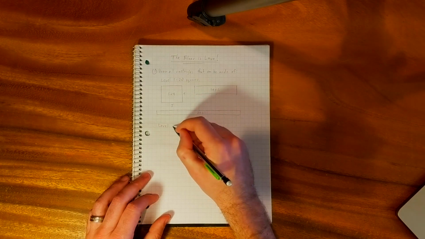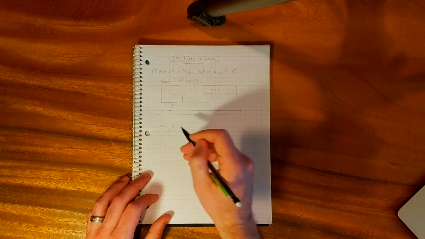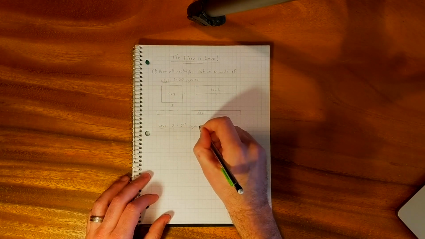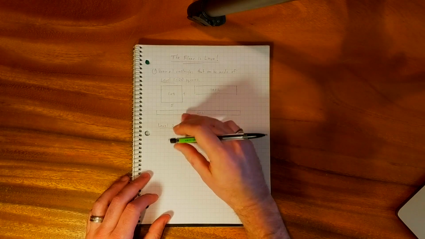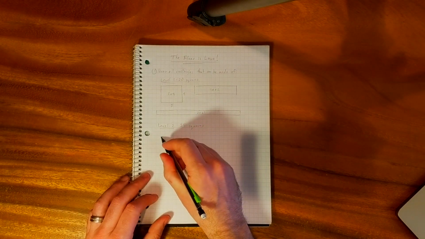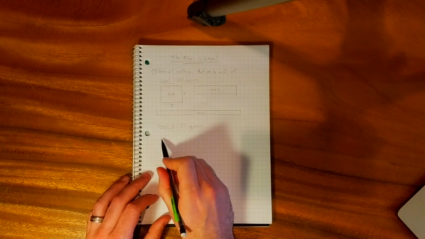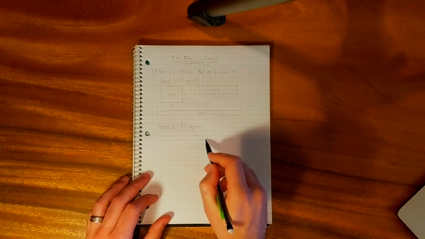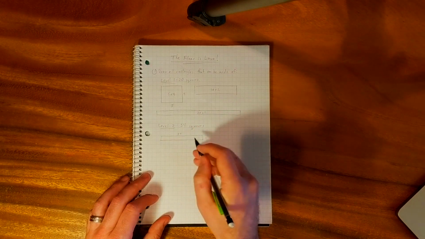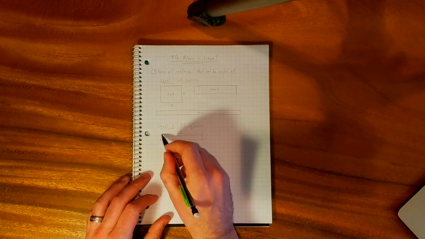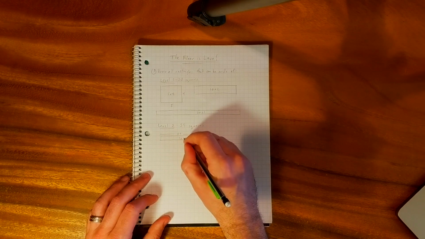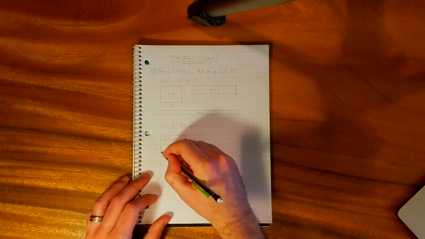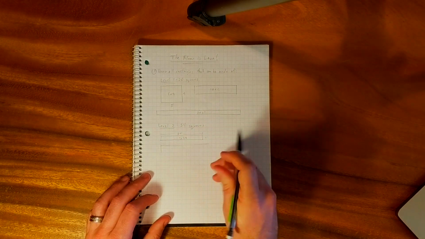Level 2 is 54 squares. So, okay, let me start with the skinny one this time. So 1 by 54, I can't fit it on the page using the actual squares, so I'm just going to label it. So this is 1, and let's say this is 54. So that is a 1 by 54 rectangle. We could do 2 by 27.